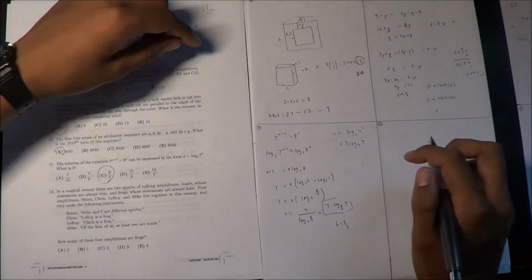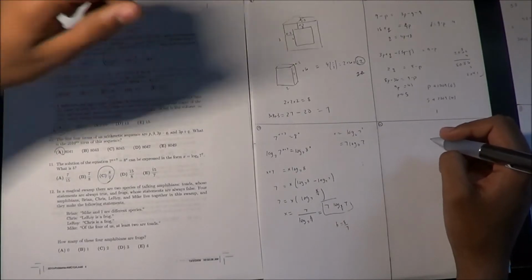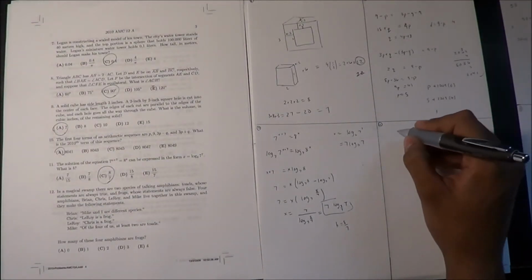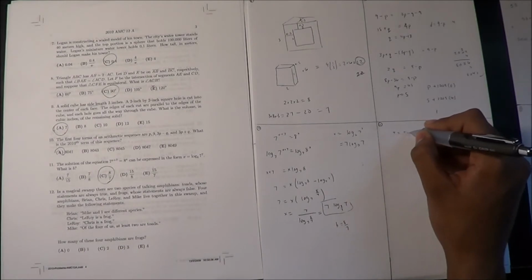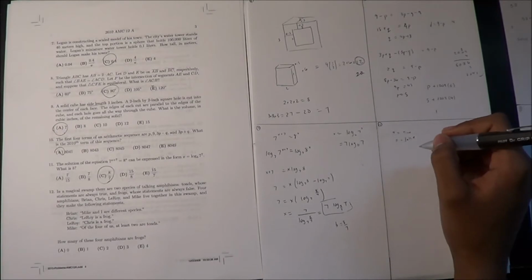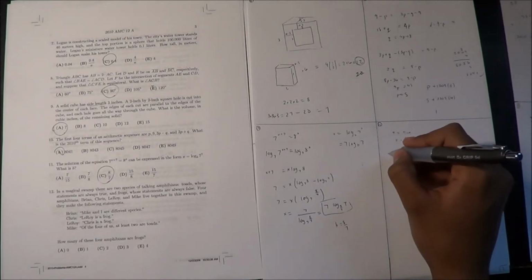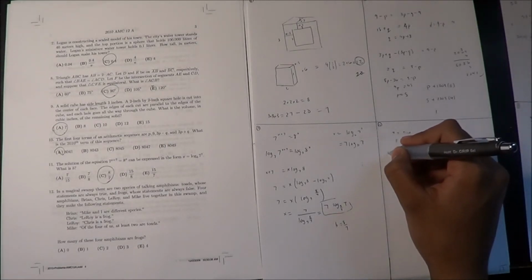Okay. There are two species of talking amphibians. Toad equals true, frog equals false. It's probably a contradiction. Okay, so let's assume Brian is true.